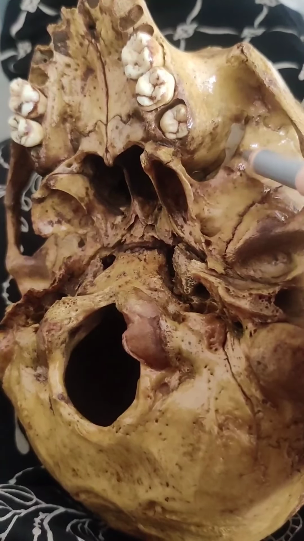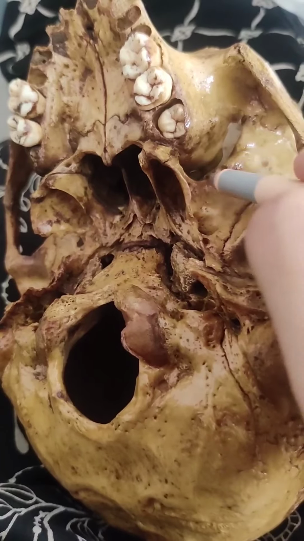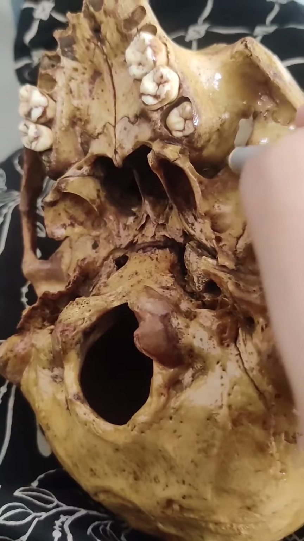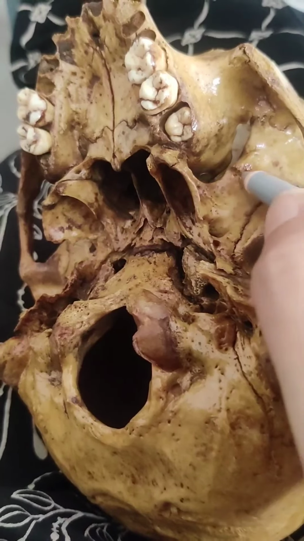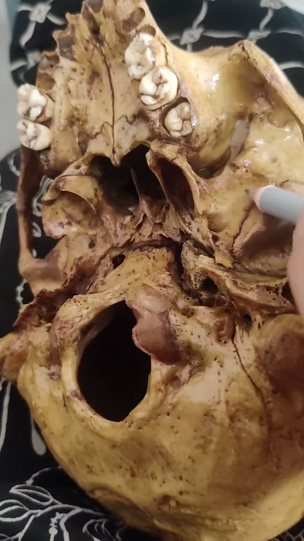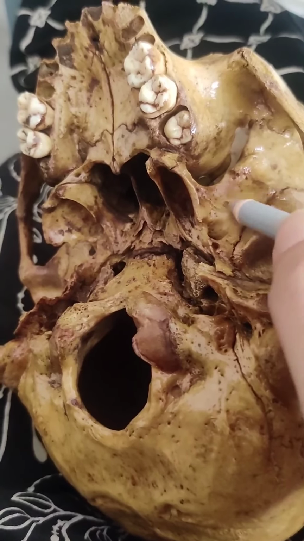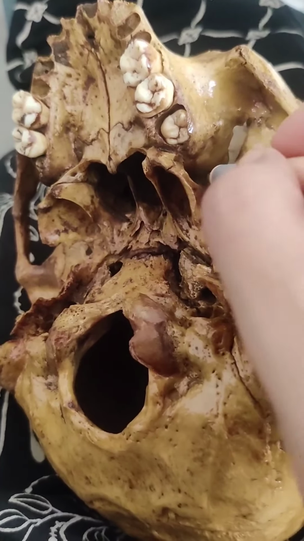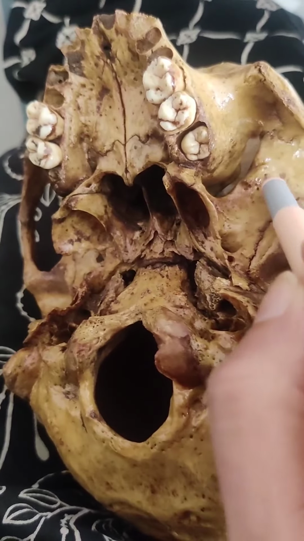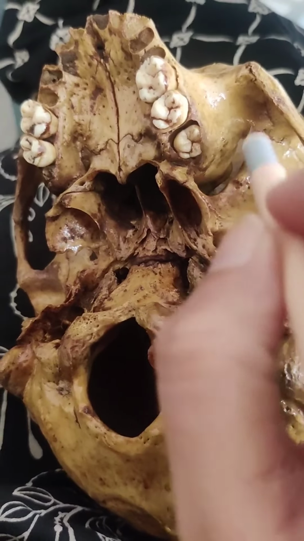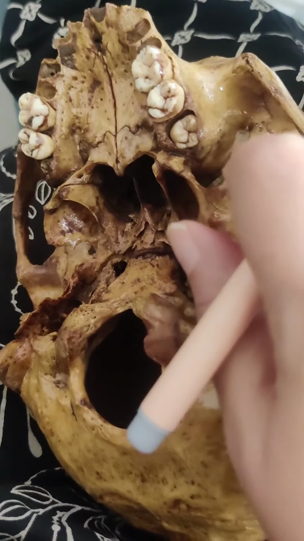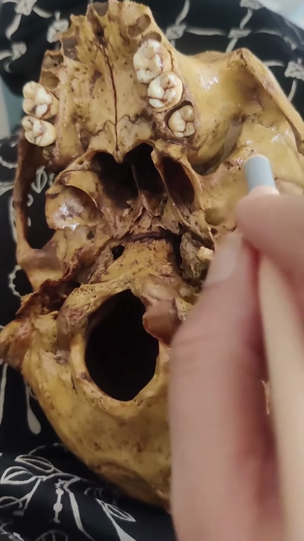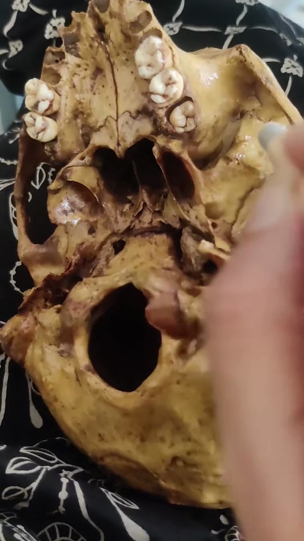The anterior border of this pentagon, the infratemporal surface of the greater wing of the sphenoid, forms the posterior boundary of this pterygomaxillary fissure. This is the pterygomaxillary fissure. Now the anterolateral boundary, here you can see, is known as the crest of the infratemporal surface of the sphenoid bone. It is rough. This is the crest of the infratemporal surface of the sphenoid bone.